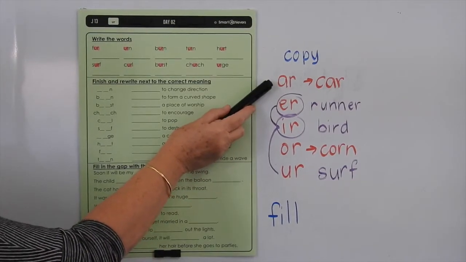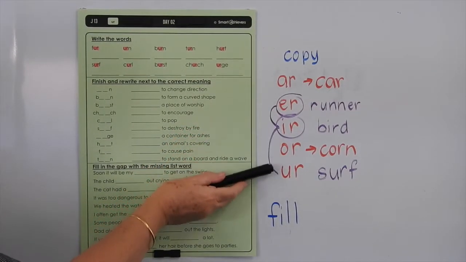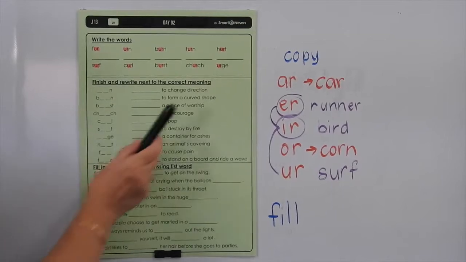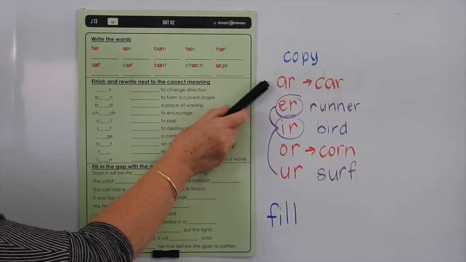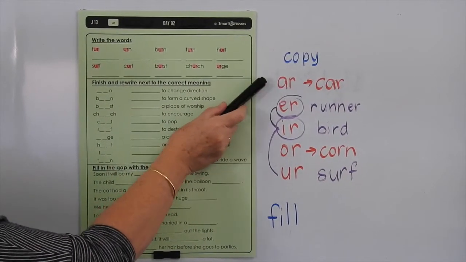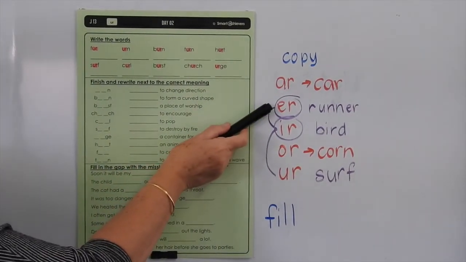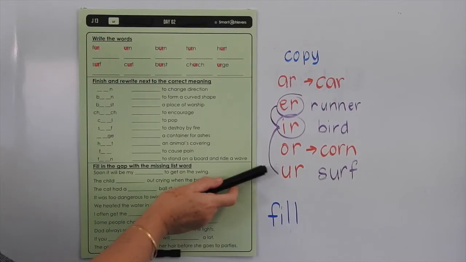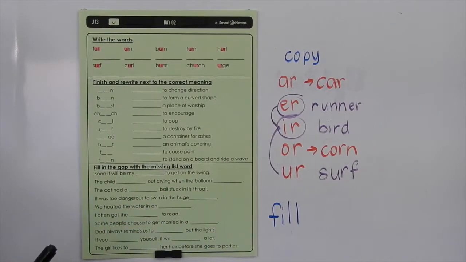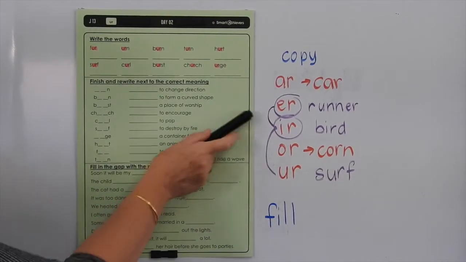Now, when we put a vowel with an R, they become the R-controlled vowels. So we have AR, as in car. That's a nice easy one because it's making a different sound. ER, IR and UR are all tricky because they're all making the same sound.